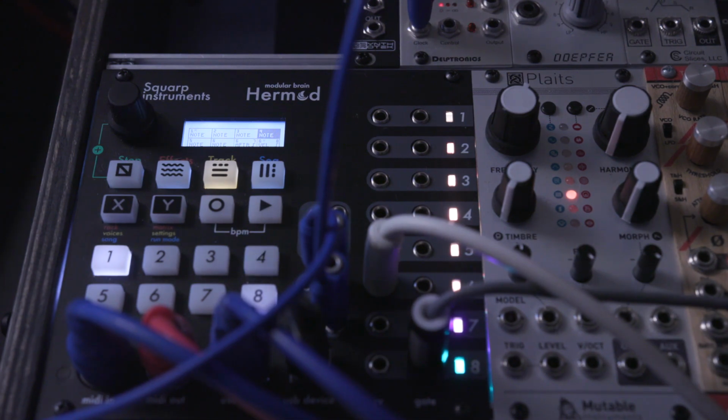Today I'm going to be talking about generative music, specifically with the Squarp Hermod. A lot of people know about the Hermod and that it's a really powerful sequencer, but what a lot of people don't know is that its effects section makes it really, really useful in a small setup for doing some generative music. So today I'm going to talk about just how to chain some of those things together. It was a little non-intuitive in my opinion, but once you get it figured out, you can do some really, really cool things without needing external modules.